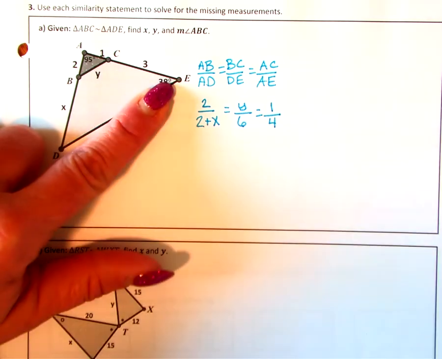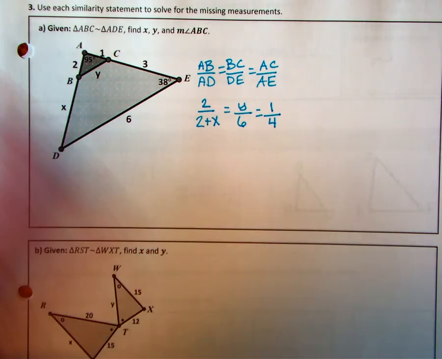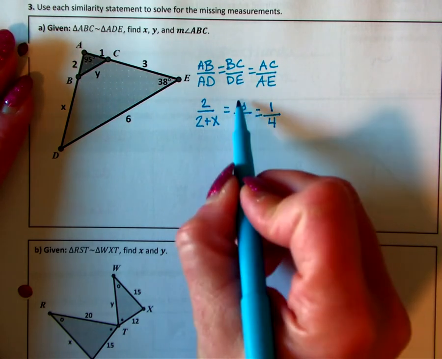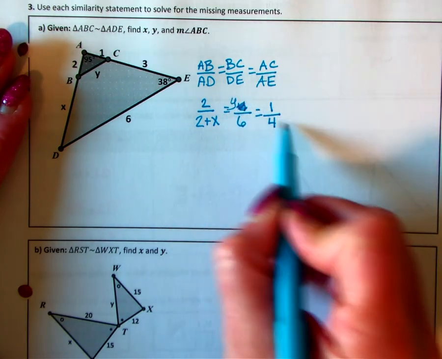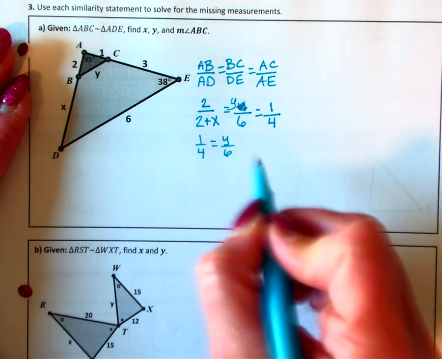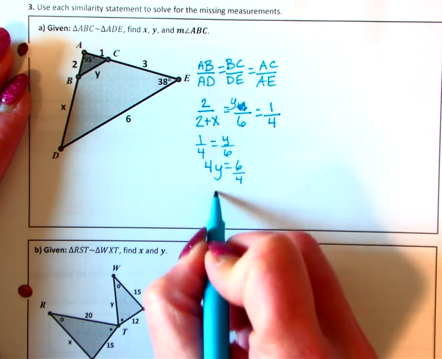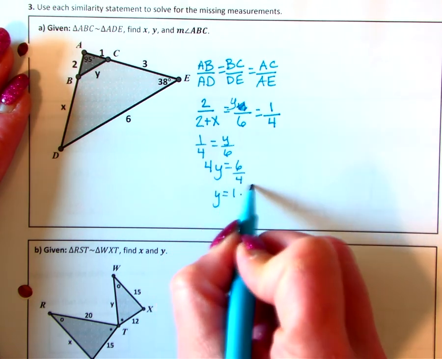Again, the total length there, you have to add those together. Okay, so we can't obviously use these all at once, but now that we've got them, we can use 1 over 4 equal to y over 6 to find y. So I get 4y equals 6, divide by 4, and I get y equals 1.5.